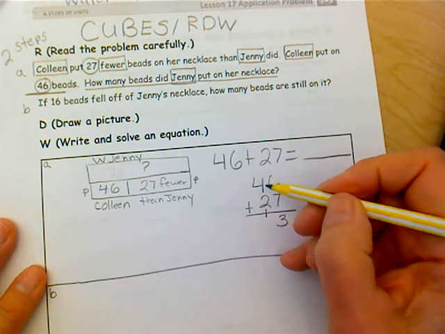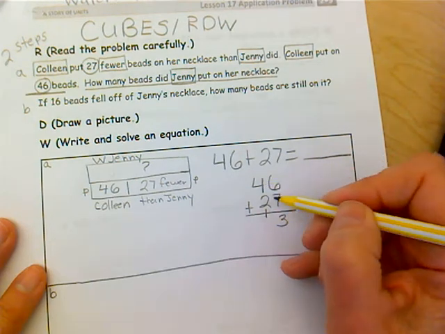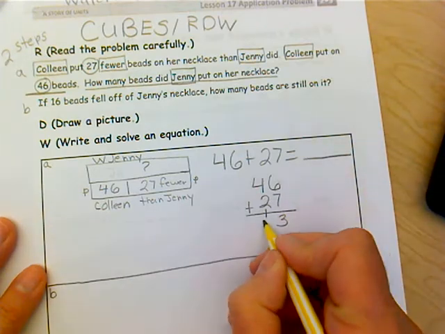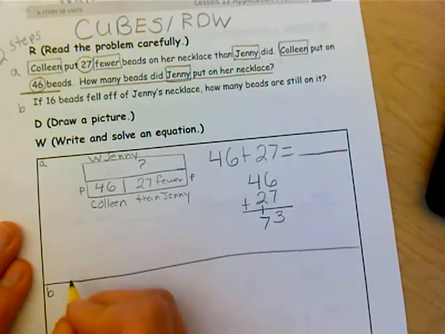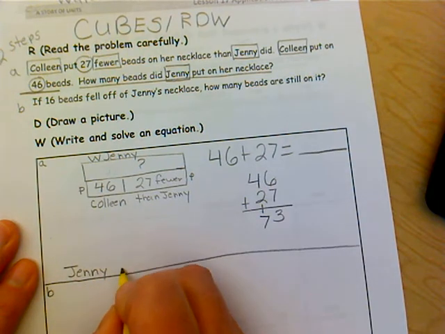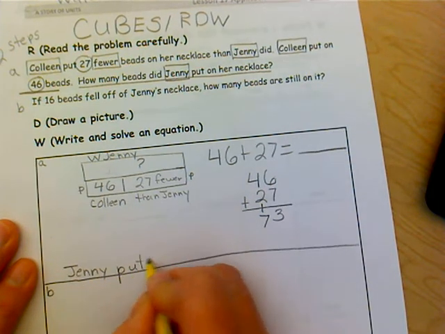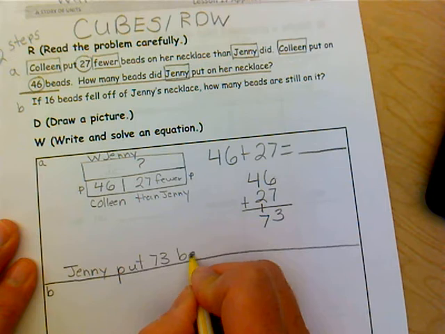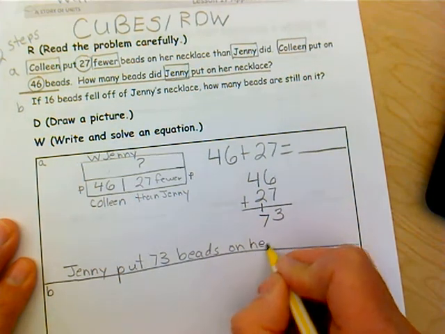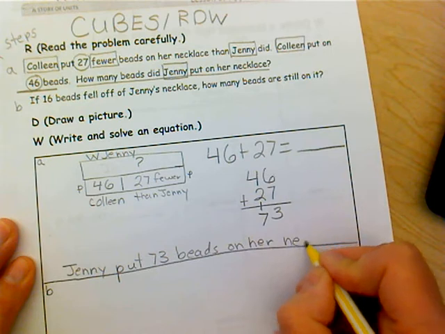Okay, we are back, sorry about that interruption. We have 4 10s plus 2 10s equals 6 10s plus 1 more 10 gives me 7 10s. So I know that Jenny put 73 beads on her necklace. Well, that was an easy problem to do.